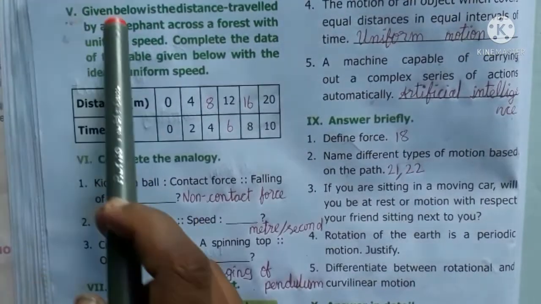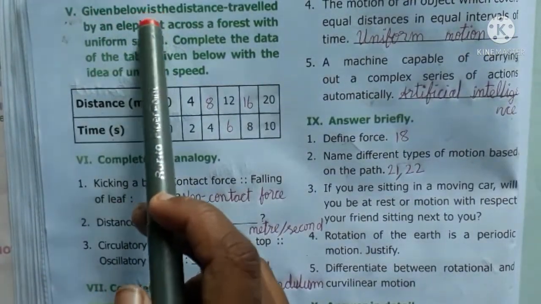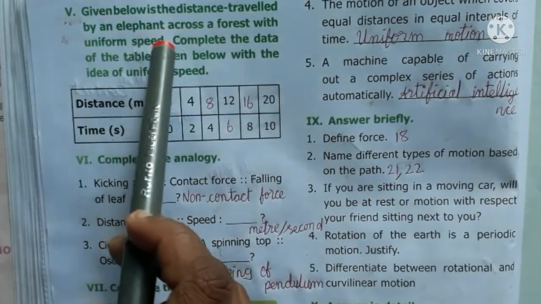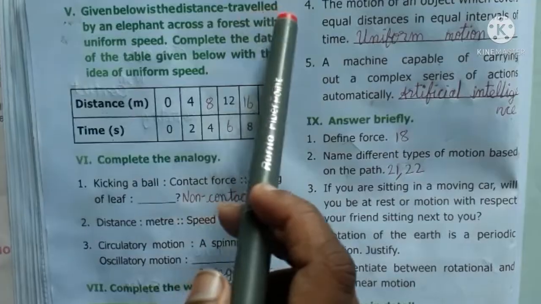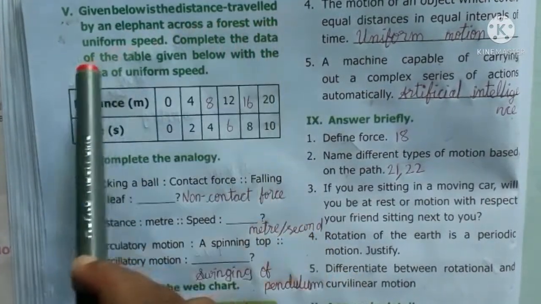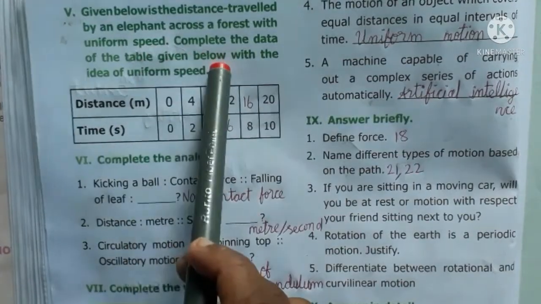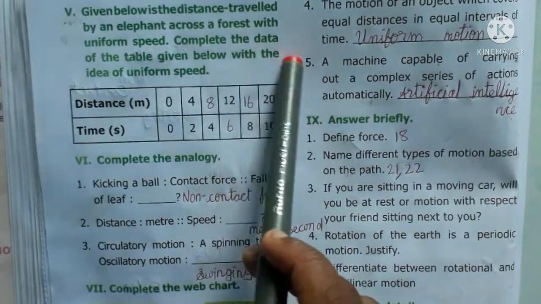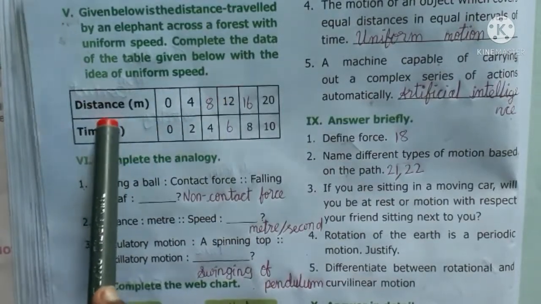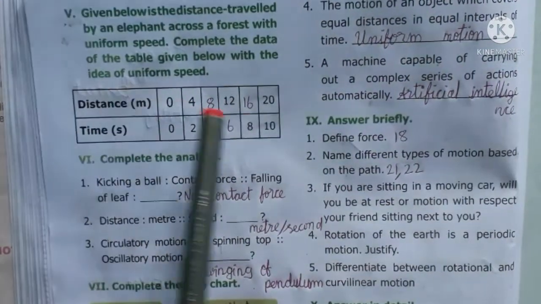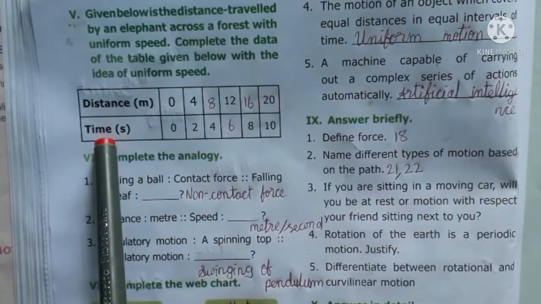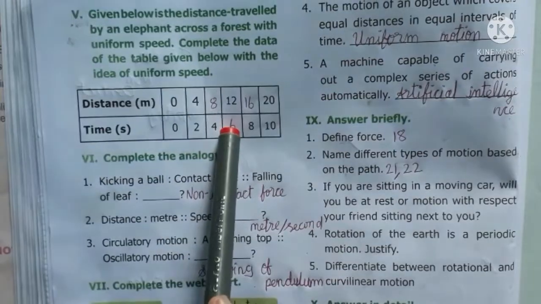Fifth Roman letter, given below is the distance travelled by an elephant across a forest with uniform speed. Complete the data of the table given below with the idea of uniform speed. Distance, answer is 8, 16. Time, the answer is 6.